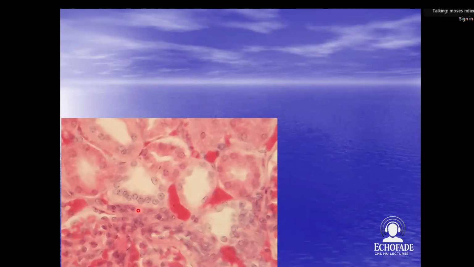And they also help in phagocytosis. Any dead cells within that area can be phagocytized by the extraglomerular mesangial cells.